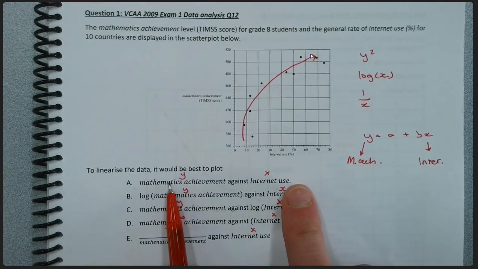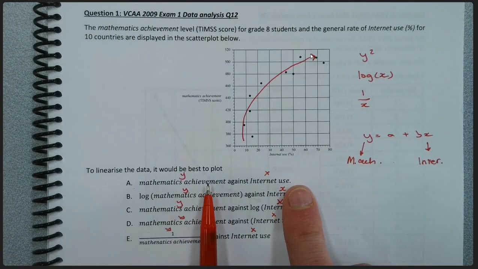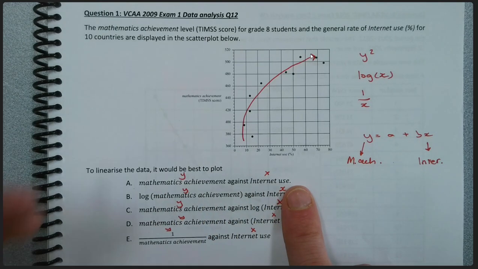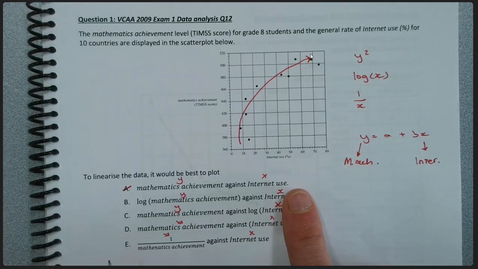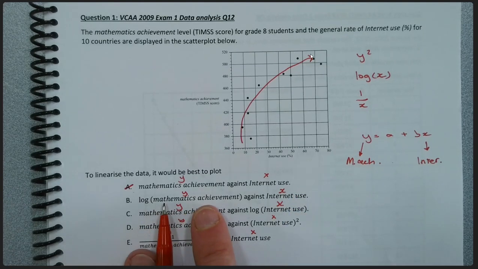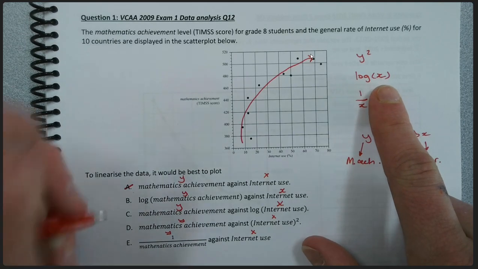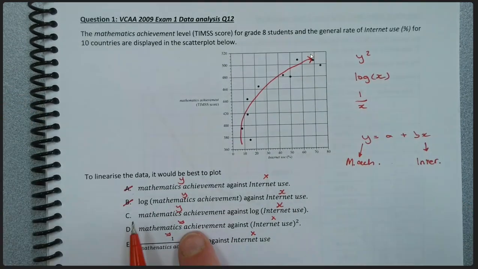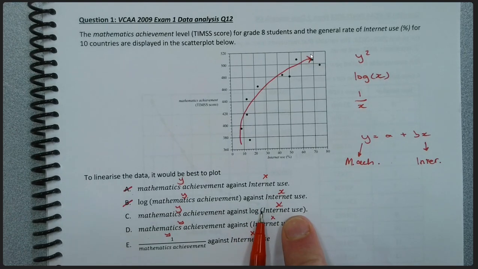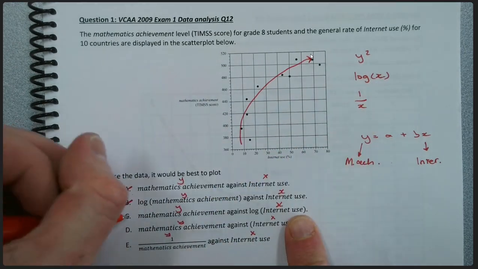Right, so this one here, we're not actually performing any transformation on, right? There's no transformation being applied, so it's not A. If I'm going to B, we've done the log of y. Log of x is one of the ones we're looking for, so that is also incorrect. If we go to C, we've done the log of x. That was one of our transformations, so it could be that.